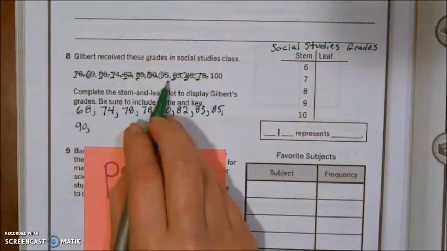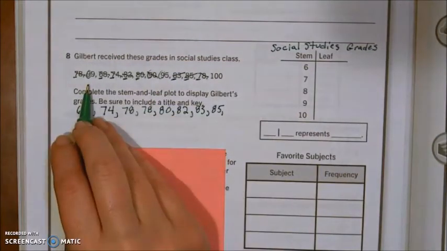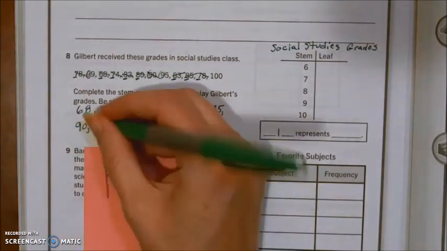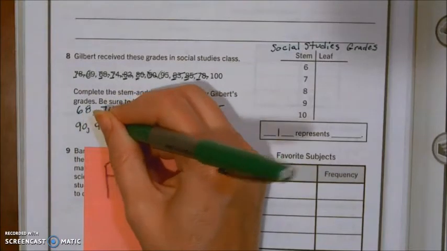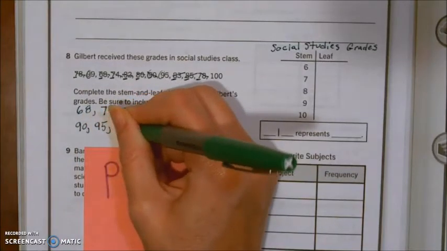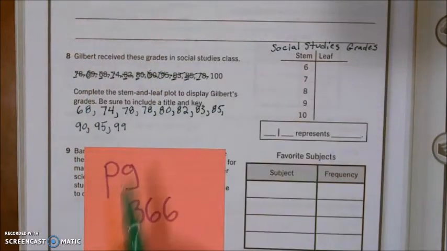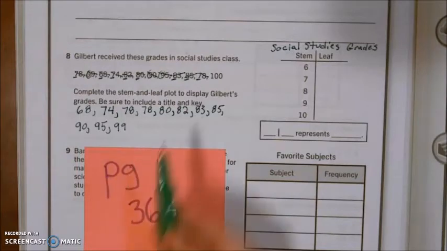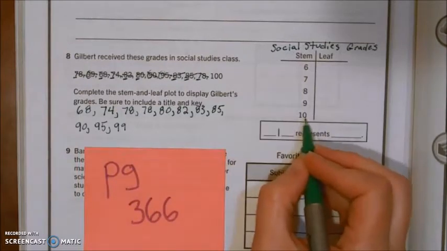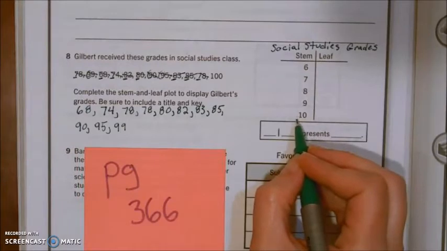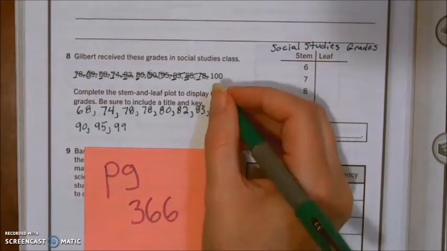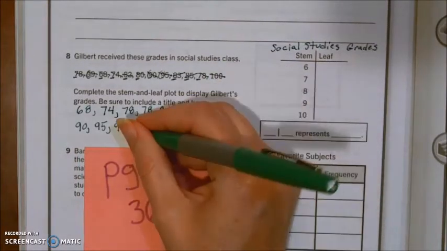Then I've got 95 and I've got 99. 95 is smaller, so it's going first. And then 99, and I'm going to cross both of those out, just so I make sure that I've written all of those down. All right, my last one has a 0 in the tens place, but a 1 in the hundreds place. So how many 100s did he make? He made 1.